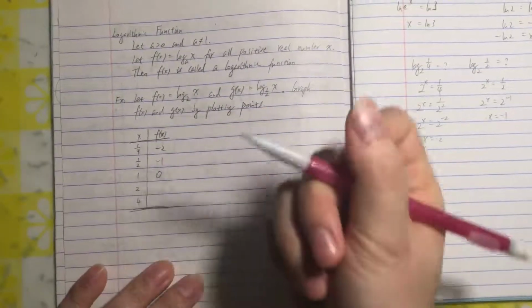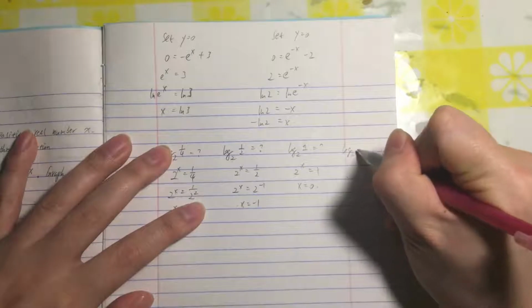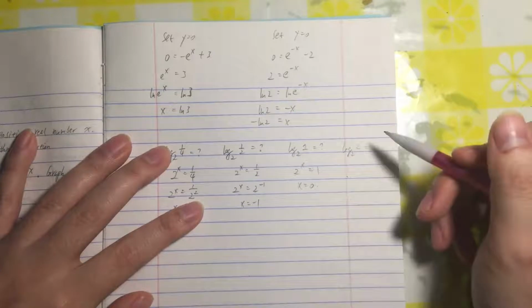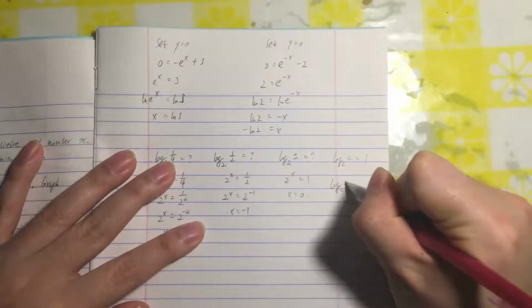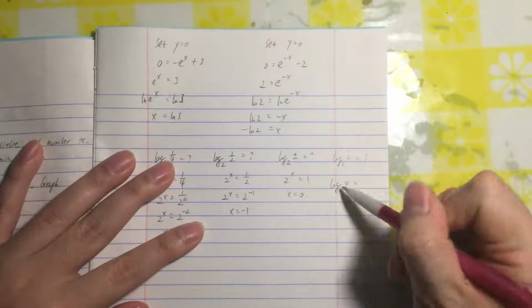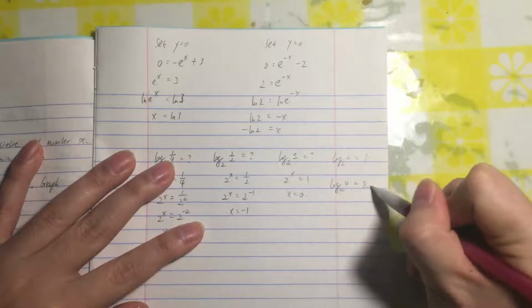That's 0 here. Next, if I plug in 2 for x, I get log base 2 of 2. What's log base 2 of 2? We know that 2 to the power of 1 is 2. So log base 2 of 2 is 1. If I plug in 4 for x, what's log base 2 of 4? Log base 2 of 4 is asking, 2 raised to what power is 4? And we know that 2 to the power of 2 is 4. So log base 2 of 4 is 2.